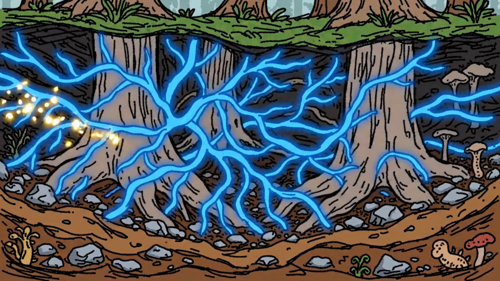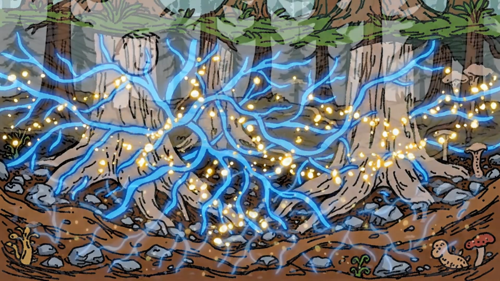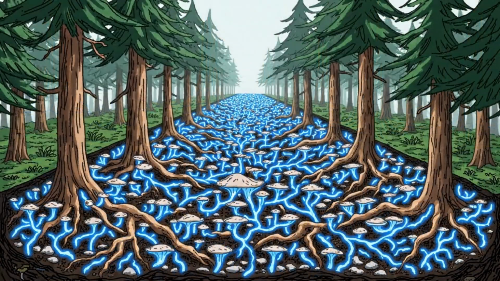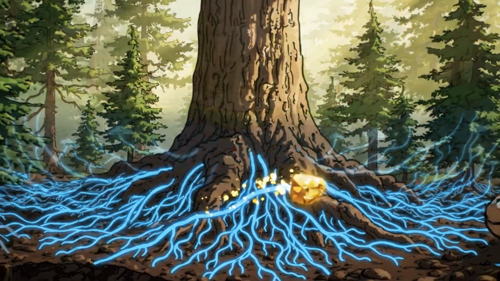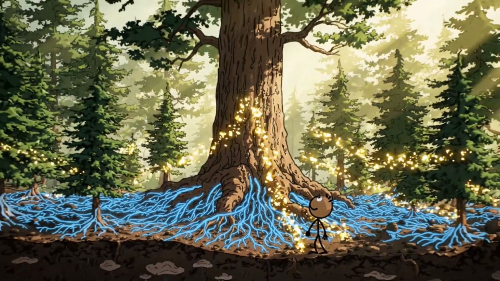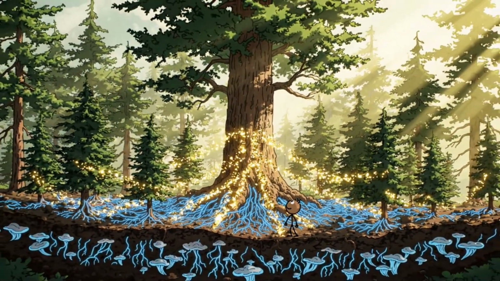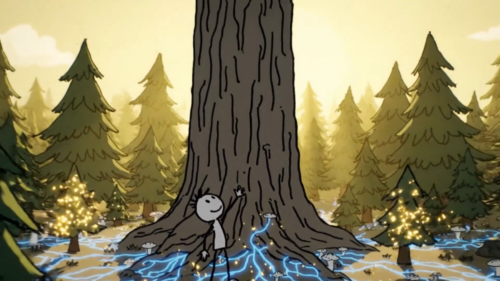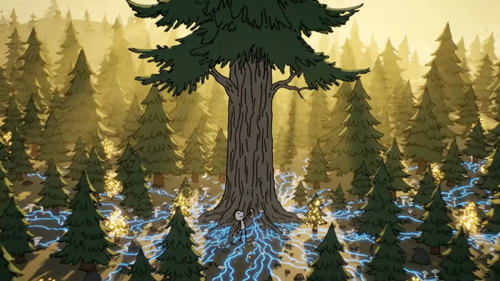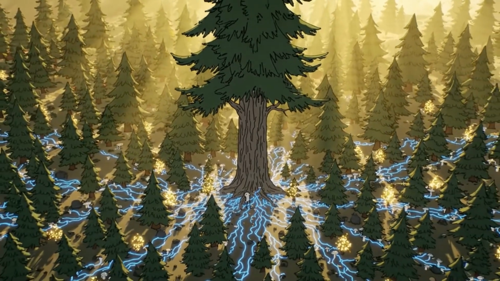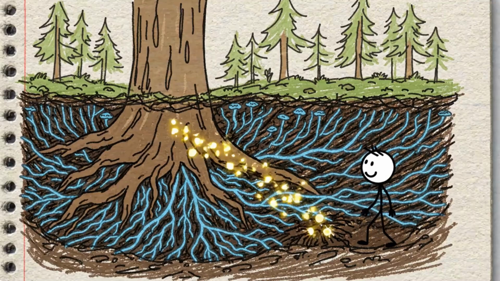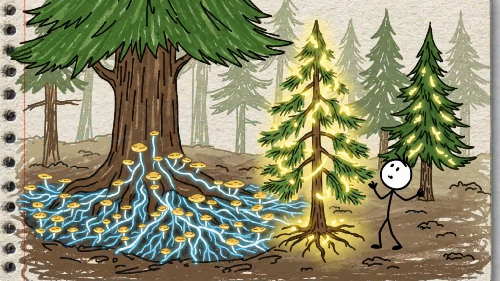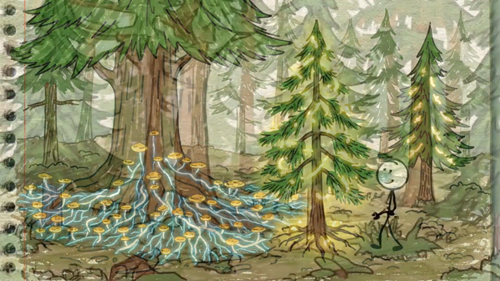Look beneath your feet. Just a few centimeters below the forest floor lies a hidden network that scientists call the Wood Wide Web. The ancient pine tree to your left, the tallest tree in the forest, is connected to more than 300 other trees. Right now, it's sending nutrients through those fungal threads. Not randomly. It decides who receives them and who doesn't.